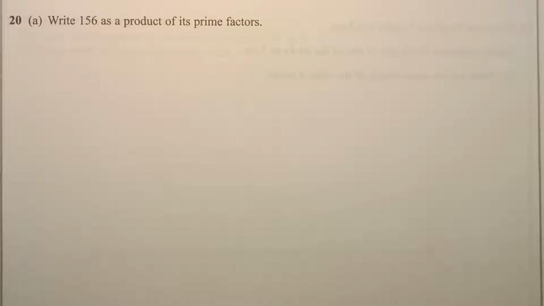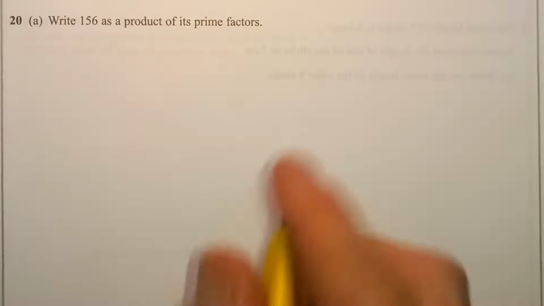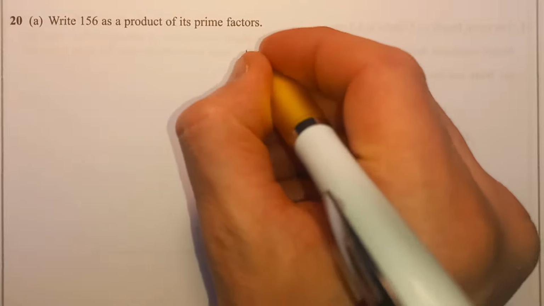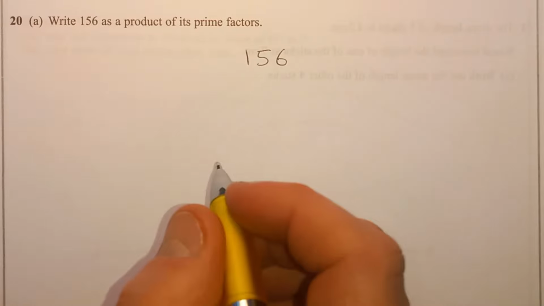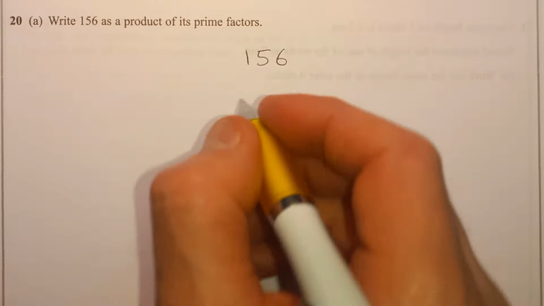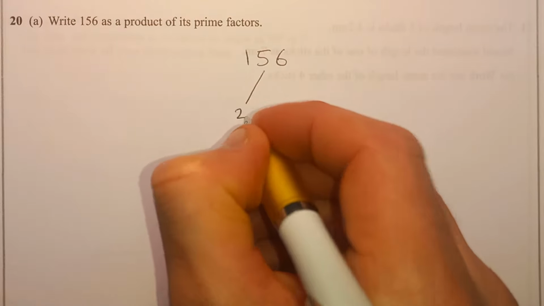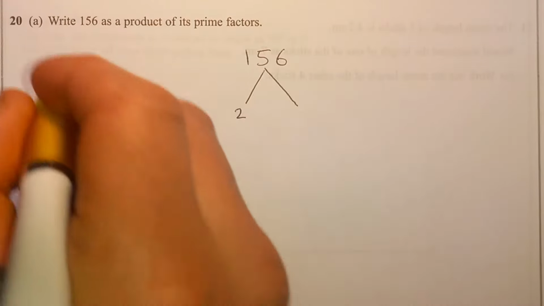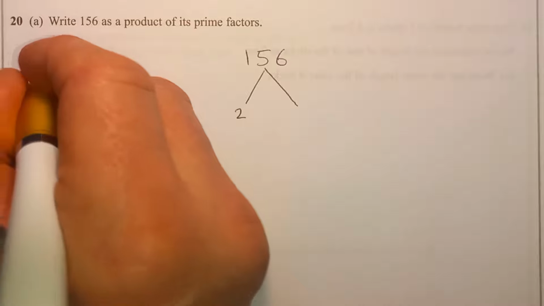Question 20. Write 156 as a product of its prime factors. So remember, product means multiplying numbers together, in a similar way that sum means adding numbers together. So we've got 156. We want to look at factors of it. Well, it's an even number, so I know we can divide it by 2. How many times? Well, let's find out.